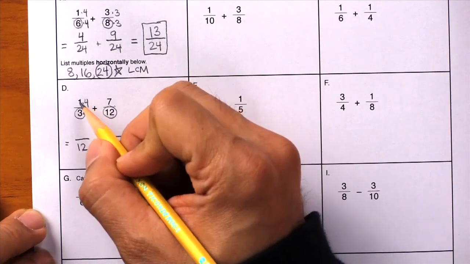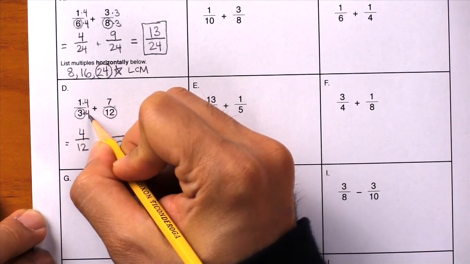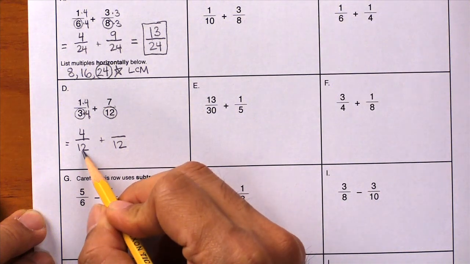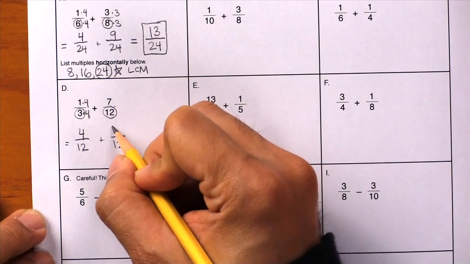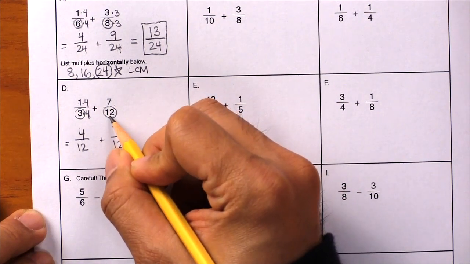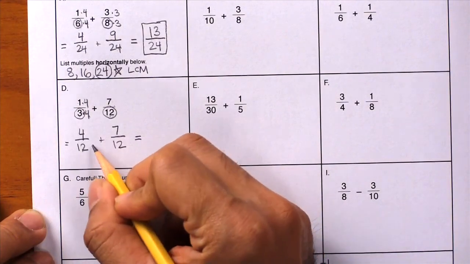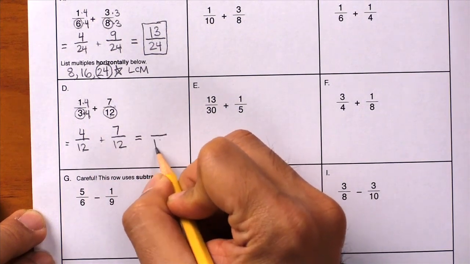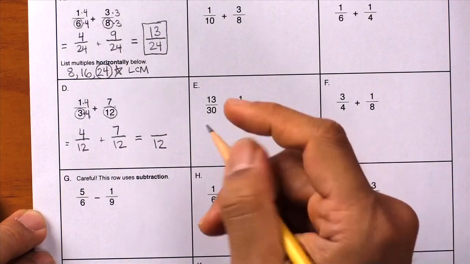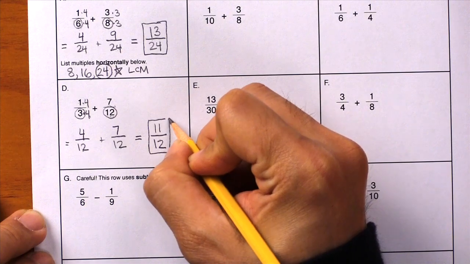Everything now is just a simple set of multiplication problems. Here we go. 1 times 4 is 4. Write it down. 3 times 4 is 12. And you'll notice it's already there. Let's do the other side. 7, we didn't do anything to it, so let's just write it down. And the 12, we didn't do anything to it, and it's already there for us. Now it turns into a simple addition problem. Just like apples plus apples give you apples, twelfths plus twelfths give you twelfths. How many twelfths? We have 11 twelfths. Box your answer, and letter D is done.